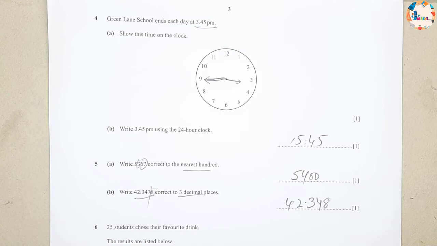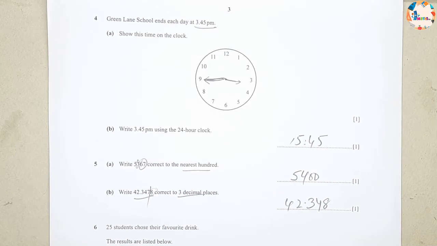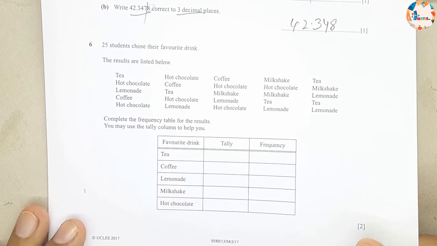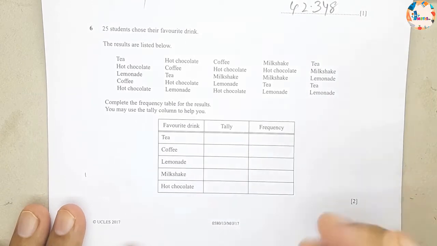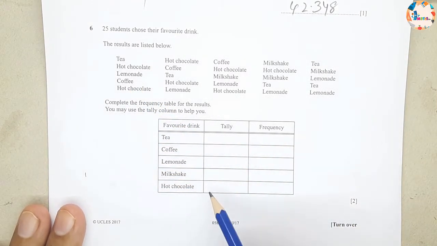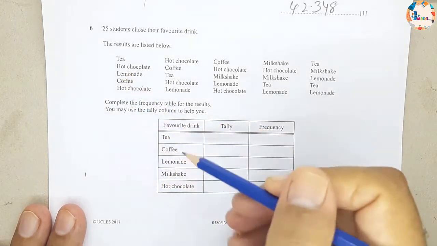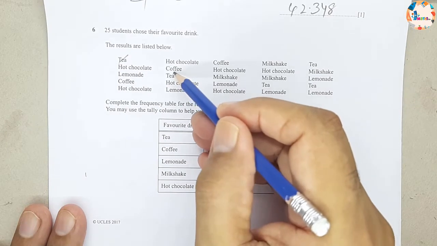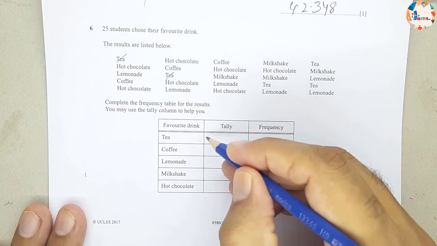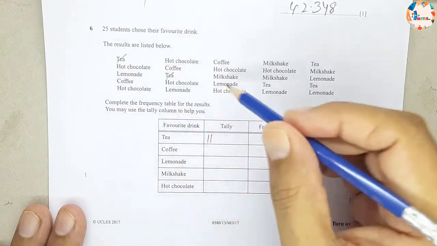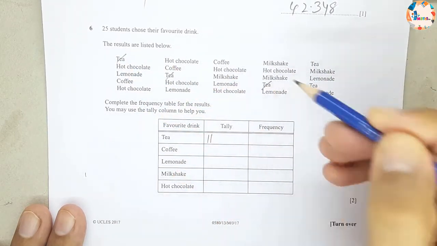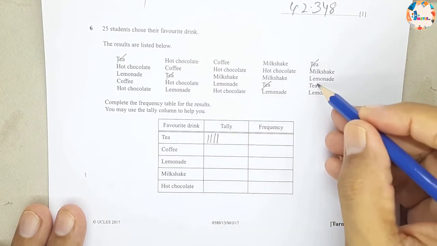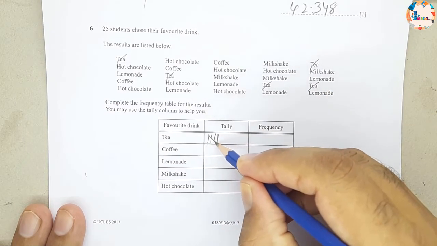Then comes question number 6. Okay, 25 students choose their favorite drink. The results are listed below. So this is the tally chart provided. So we have to check for tea first. So we can write 1 and 2. Basically we'll have to make lines like this one. Every time we are getting tea, we have to make one line over here. Then this tea also 4, and this tea will be like this one.